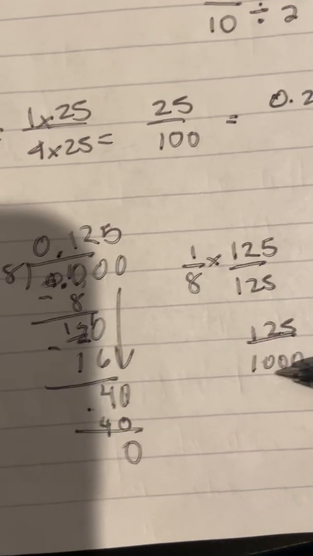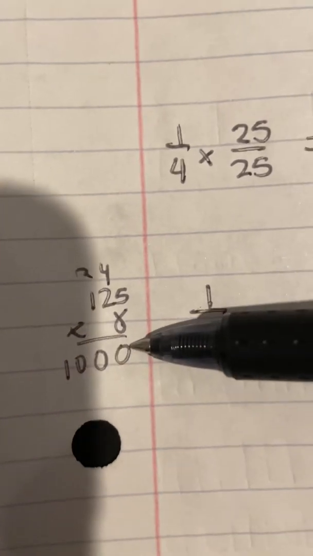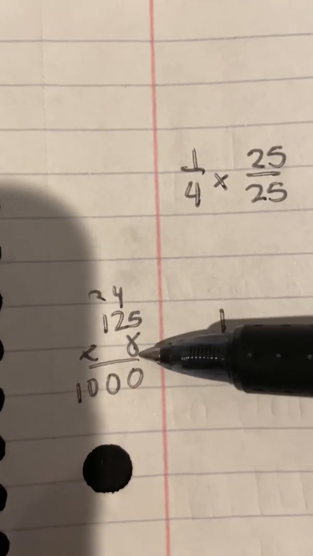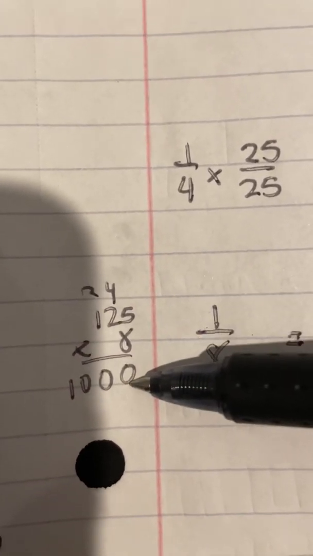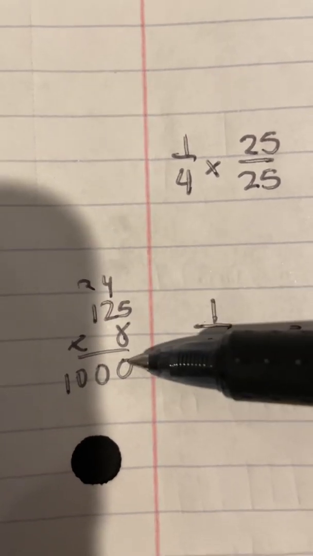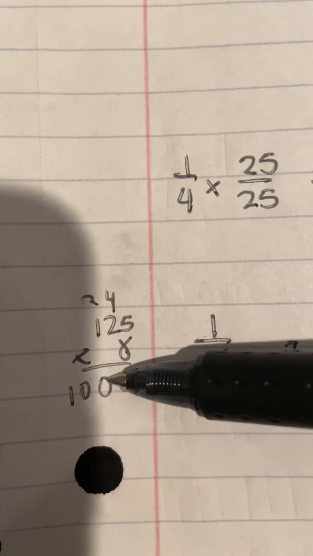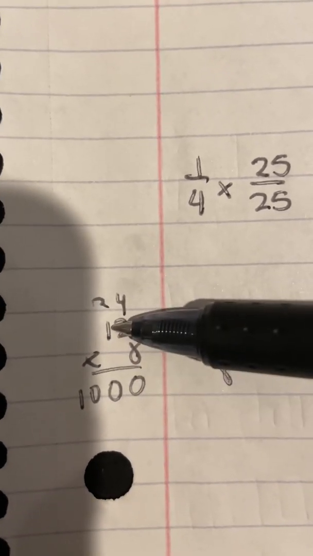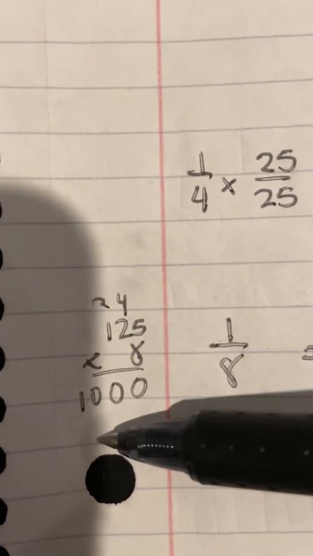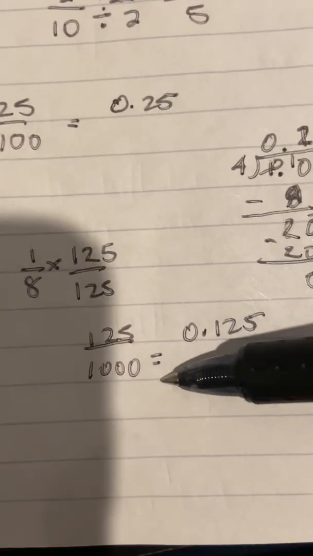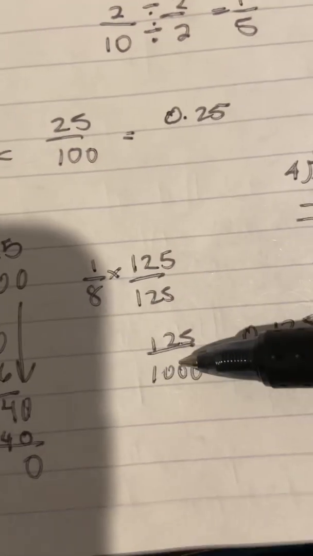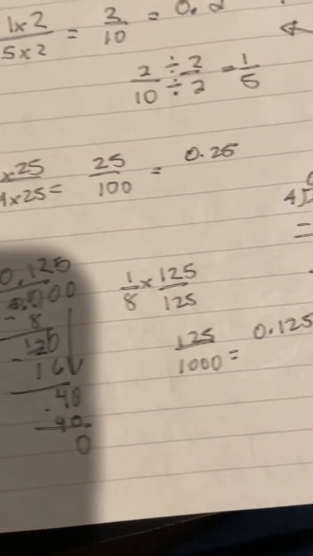So here's my thousandths, in case you're wondering how I got 1,000 here. 125 times 8. 5 times 8 is 40. Add a 0. Regroup the 4. 8 times 2 is 16, plus my 4 is 20. Regroup the 2. 8 times 2 is 16. 8 times 1 is 8, plus the 2 is 10. That gives us 1,000. That's how I got that, 125 thousandths. And that's my fraction. That's my decimal.